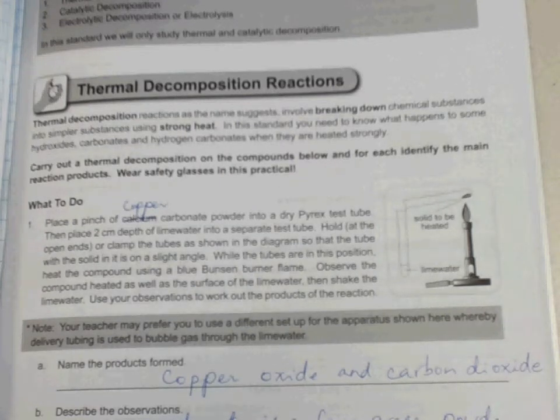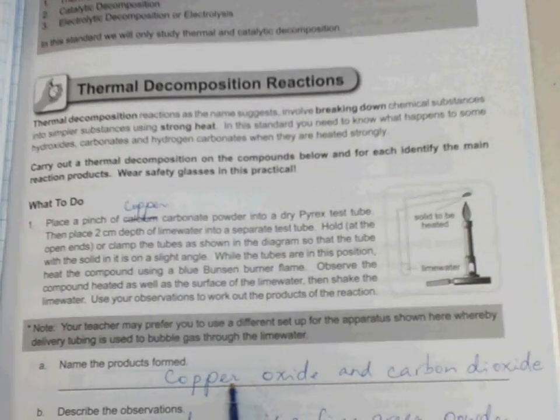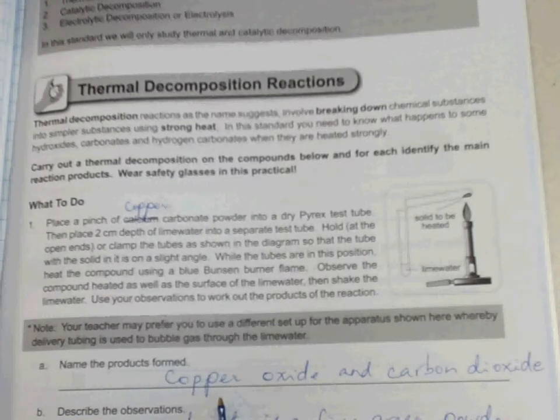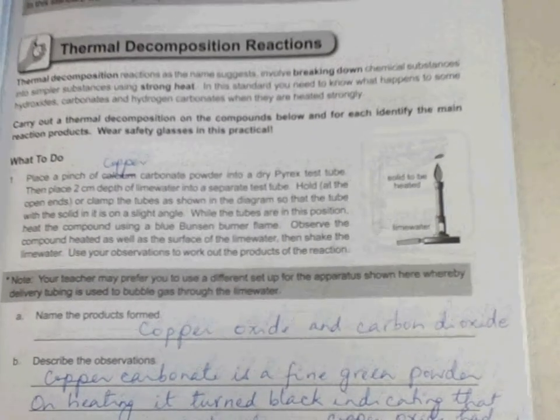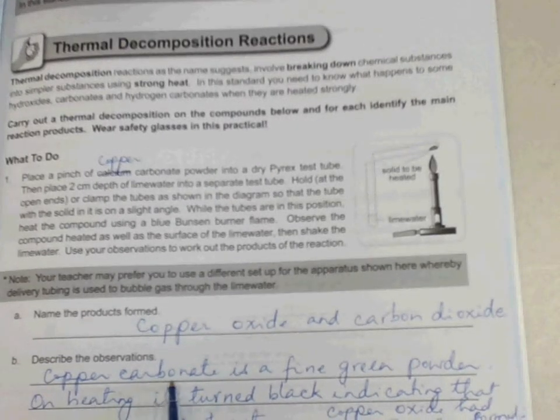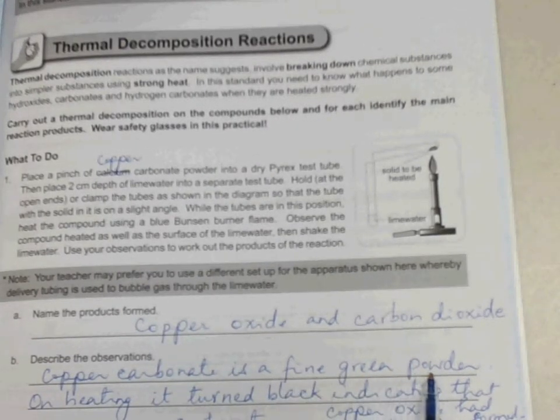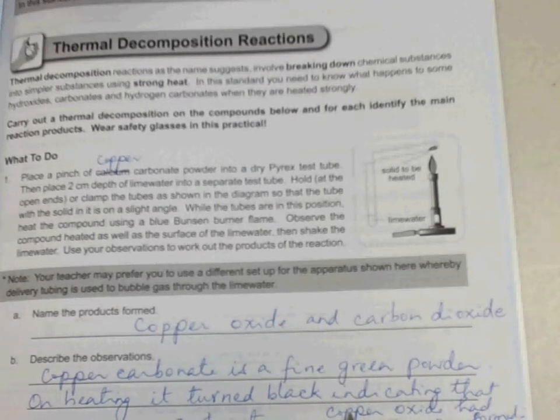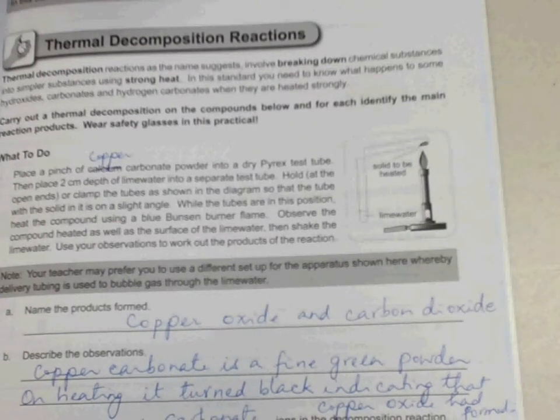And that black powder indicates that copper oxide was being formed, because it's that compound that is actually black. Alright, so my answer that I've written, and you can do the same thing, is copper carbonate is a fine green powder. On heating, it turned black, indicating that copper oxide had formed.